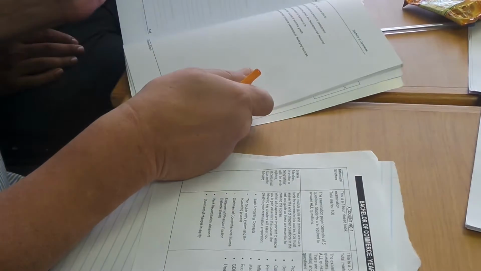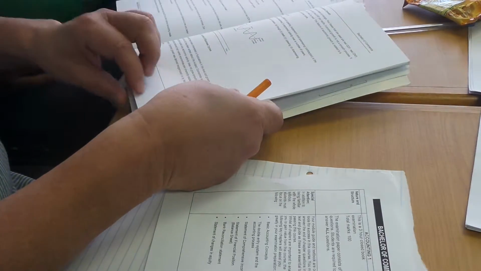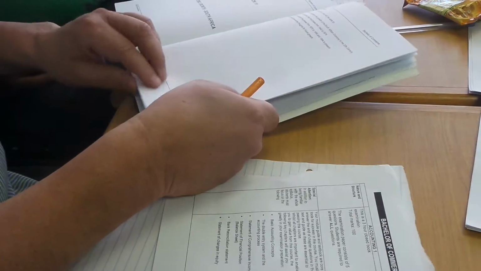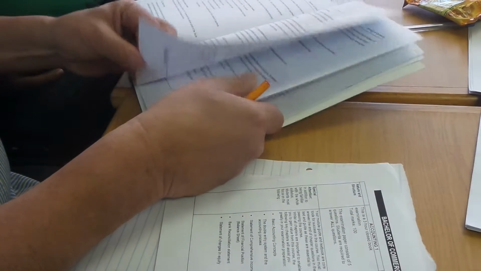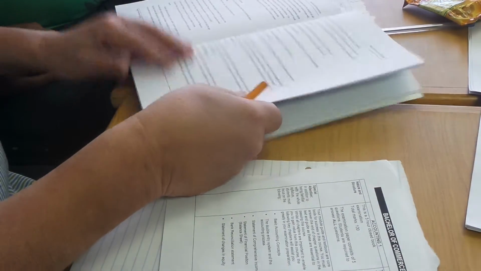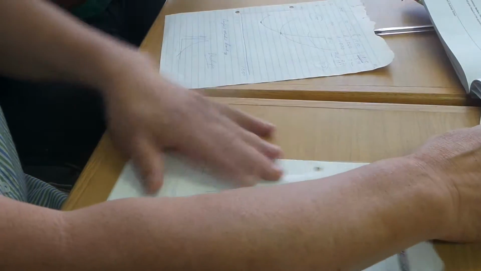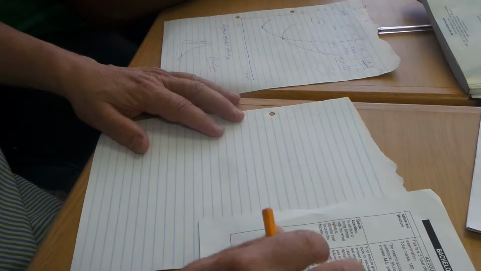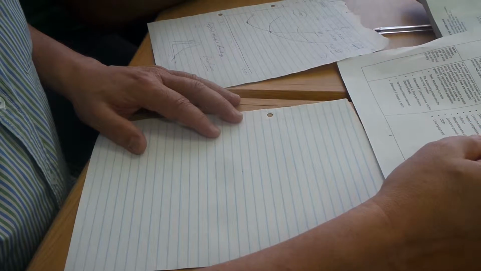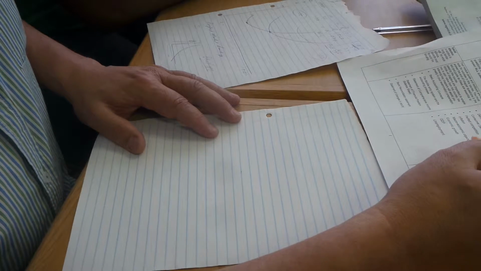So the book doesn't specifically mention inflation even. There's nothing on inflation here. So let's just deal with macroeconomics to start off with, and then I'll show you how inflation relates to that. Economic growth, GDP, unemployment.